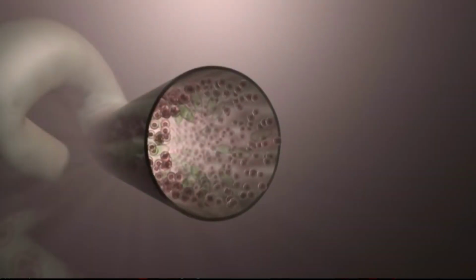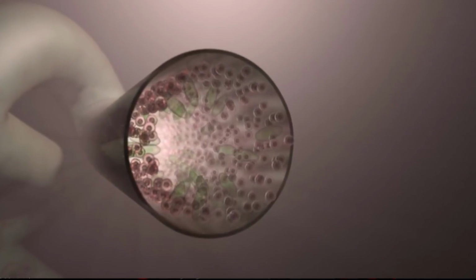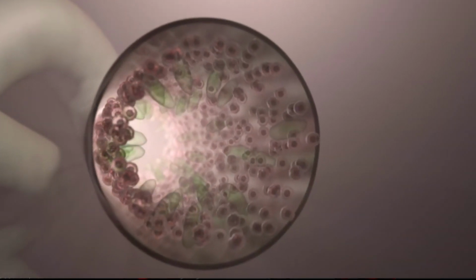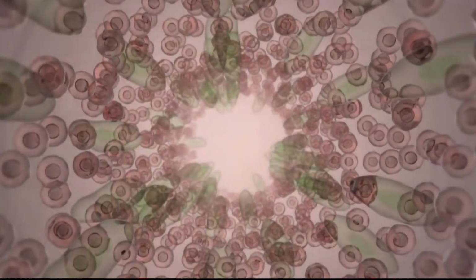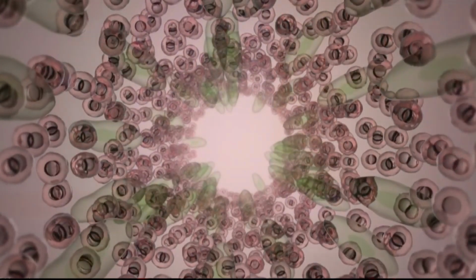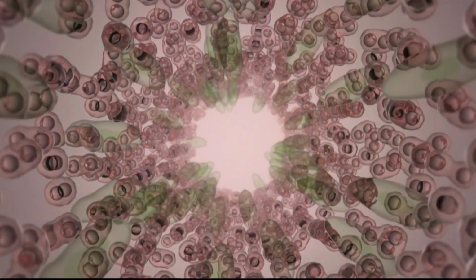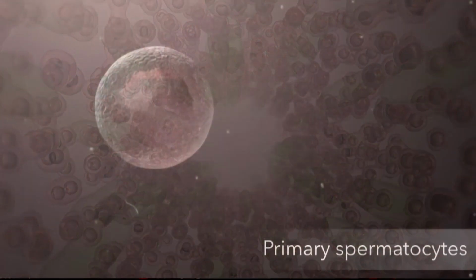Now I will explain how spermatogenesis occurs in the male. In the male, immature germ cells are produced in the testis. At puberty, these immature germ cells or spermatogonia are converted into sperms by the process of spermatogenesis. Spermatogonia are diploid cells that undergo mitotic division and their number increases.